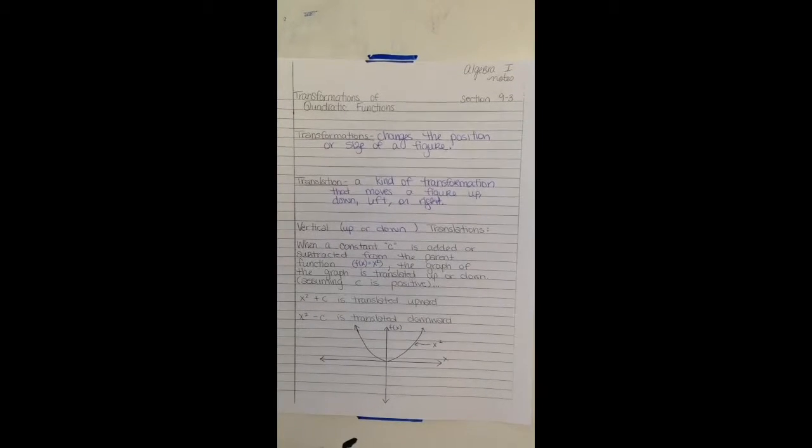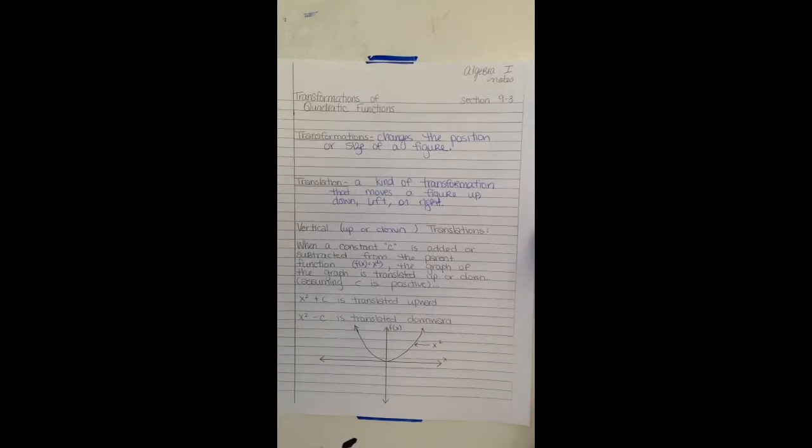These are the section 9.3 notes, and we're going to start talking about how we can take quadratic functions and transform them. I went ahead and wrote in the vocabulary words ahead of time. So I'm going to read through them, and then I want you to pause the video and write them in for yourself. But before we get started, you need to have your textbooks open to page 544.